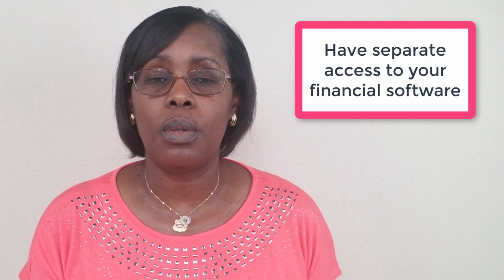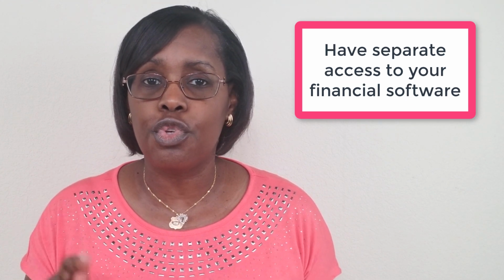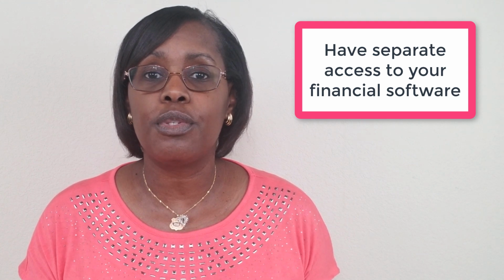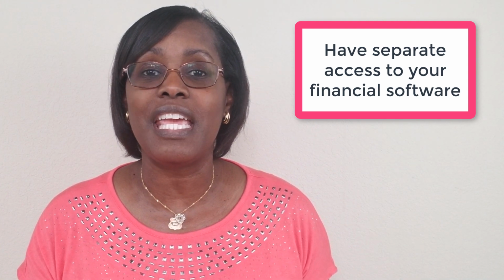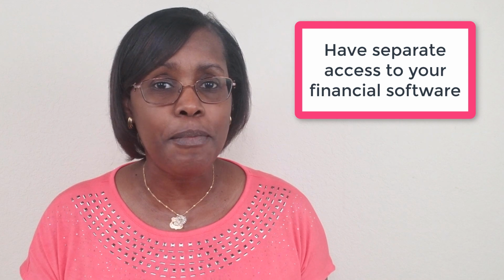Step 5. Maintain a link to your financial software. Did you know that if you use QuickBooks software, you can purchase a second license which will enable you to access the same QuickBooks software file used by your staff on another computer?